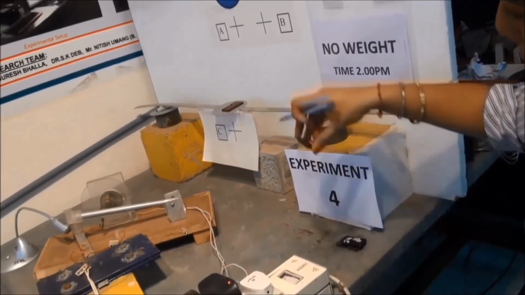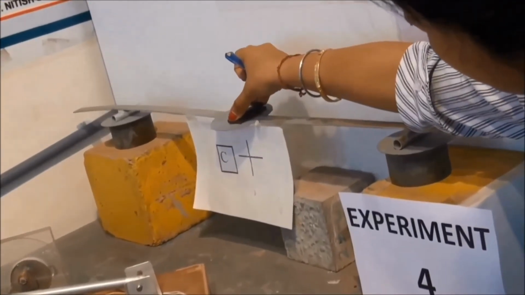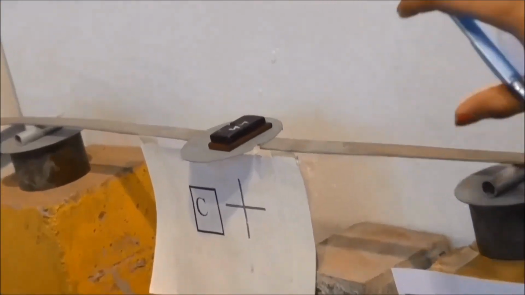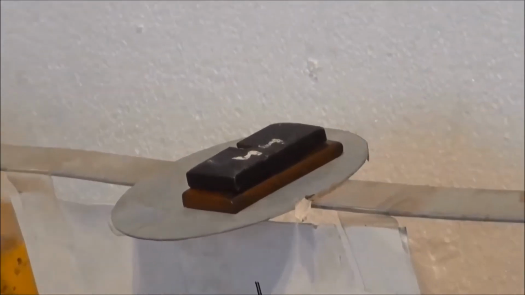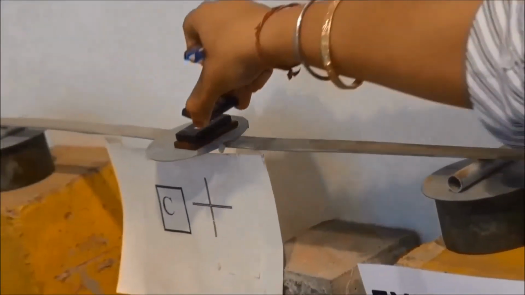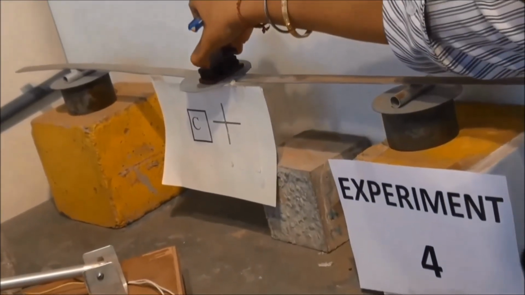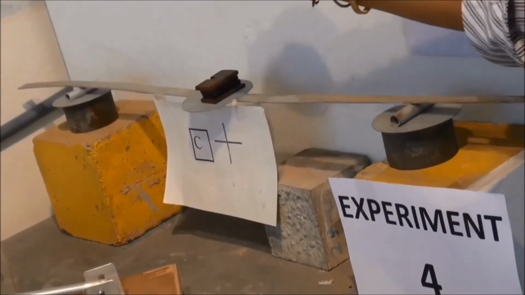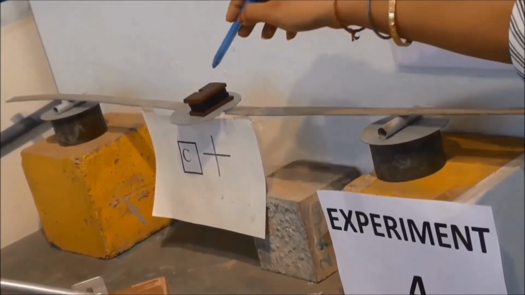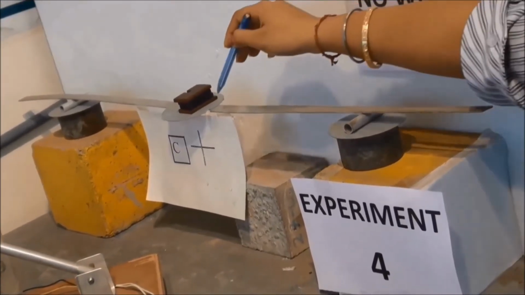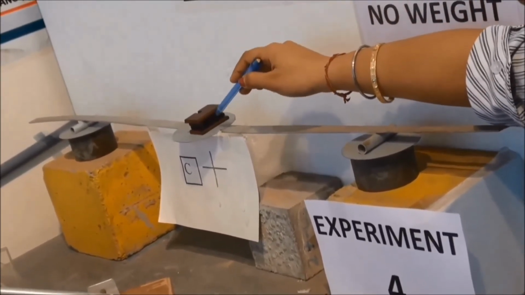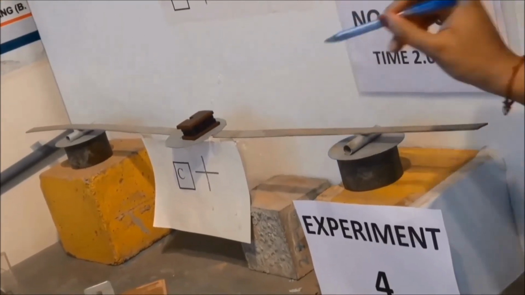So we will keep on adding weights here and we will keep on clicking the picture of this whole setup like this. So we will be adding 4 weights here, and we expect that the deflection of this beam will be maximum when all the 4 weights are kept on this beam.